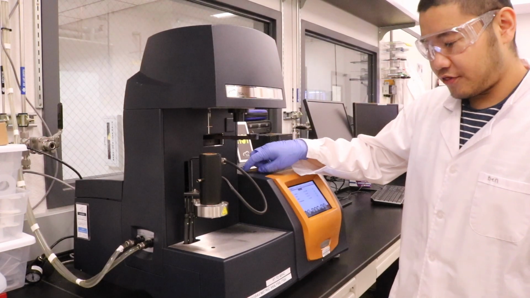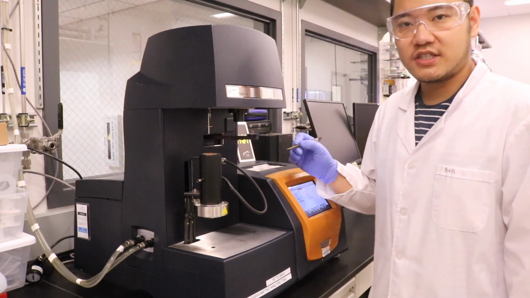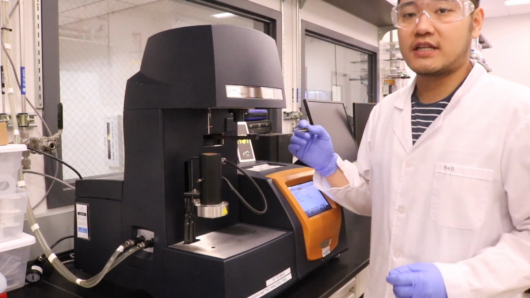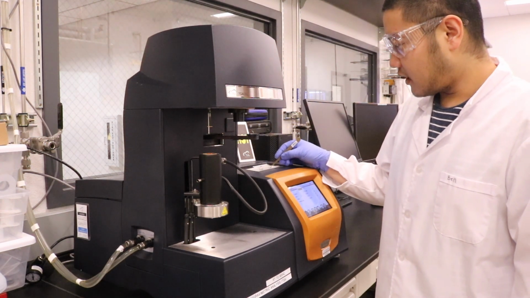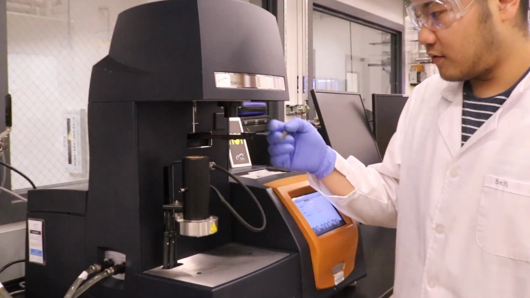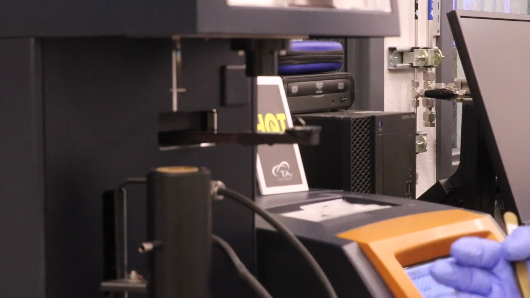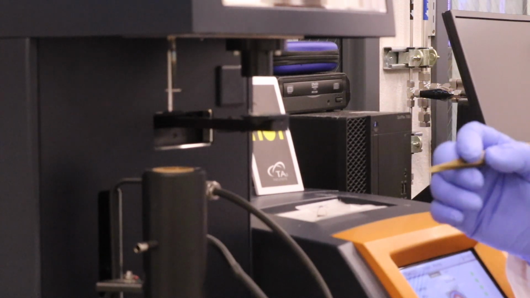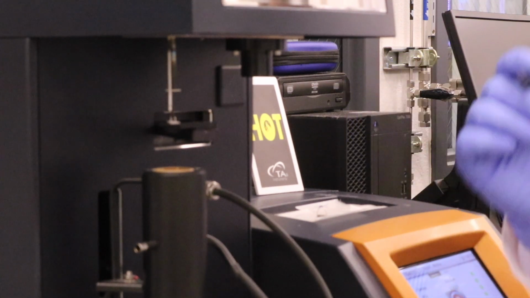So here we have thermogravimetric analysis equipment. What this machine does is analyze what composition you have for each nanoparticle polymer composite. So we'll first load the sample onto this pan here, and then we will load this pan. How this machine works is it will increase the temperature of this sample up to 1000 degrees Celsius, and at the same time it will measure any weight difference.